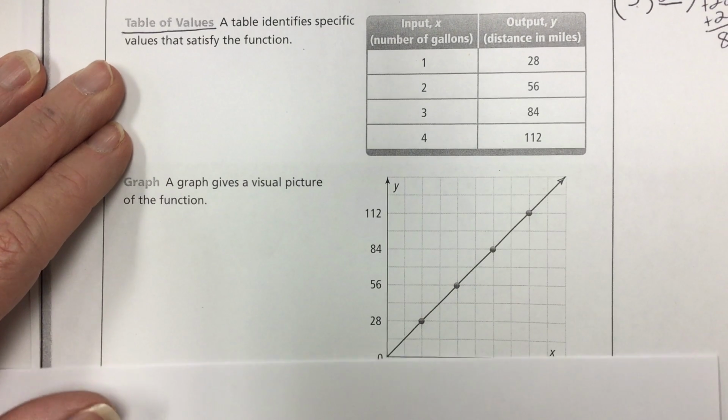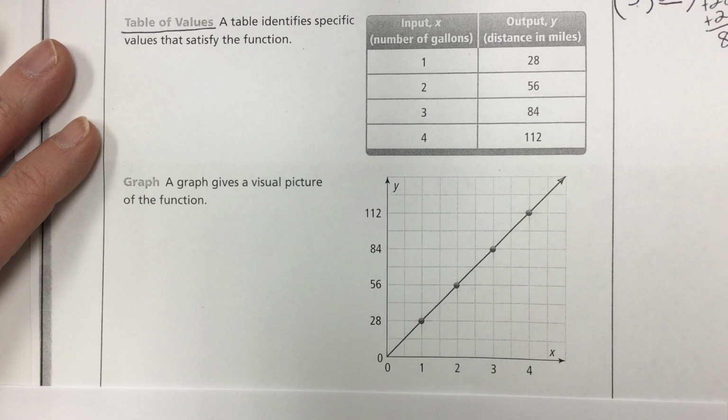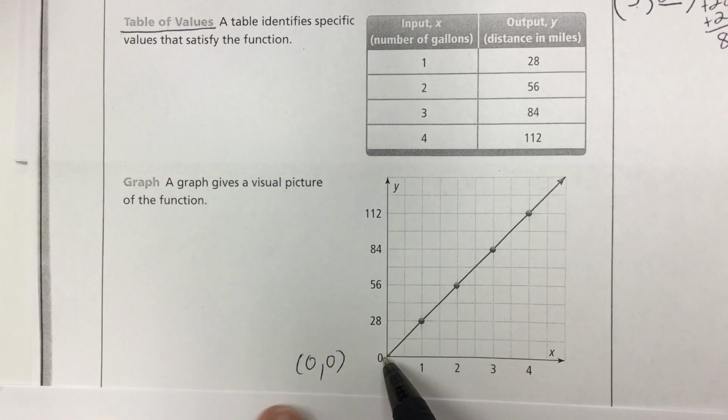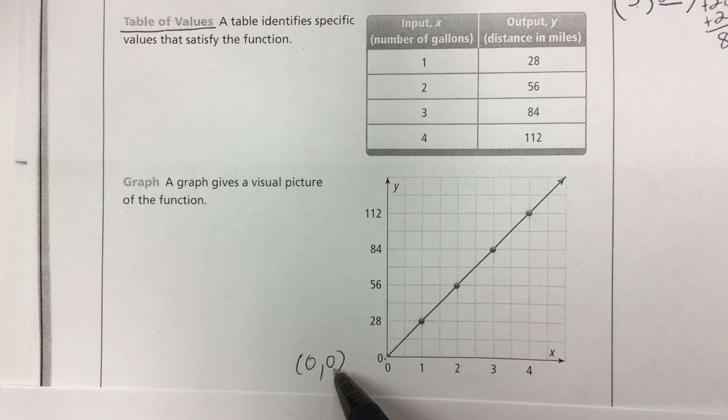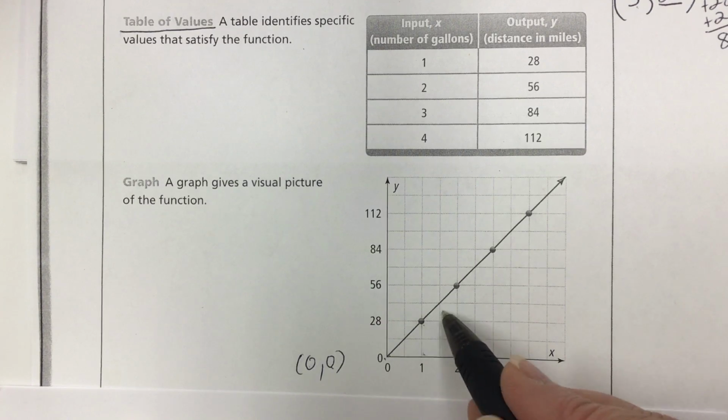Next, we can look at a graph. We can make a graph. A graph gives a visual picture of the function. In other words, this point represents (0, 0). In other words, if you don't buy any gas, you can't travel anywhere. So it's 0 miles. This point represents (1, 28).